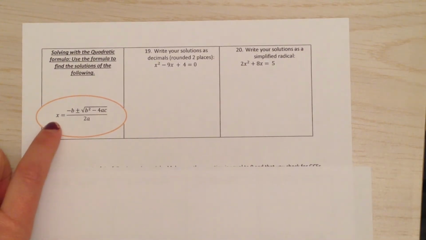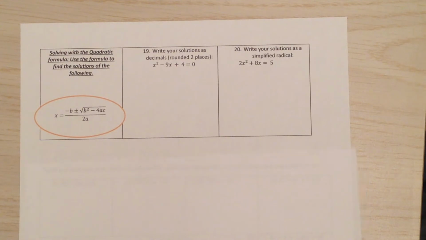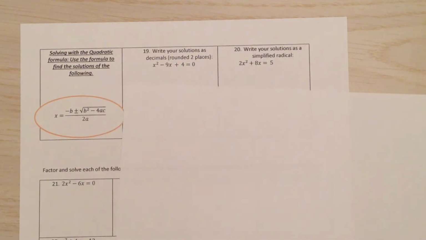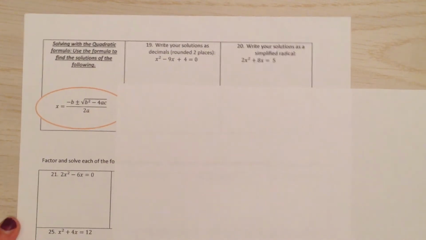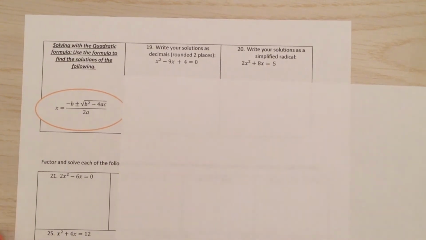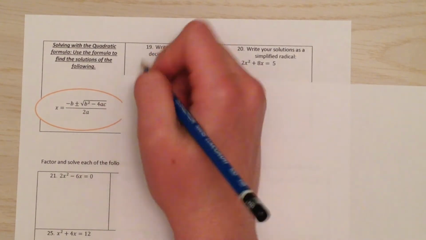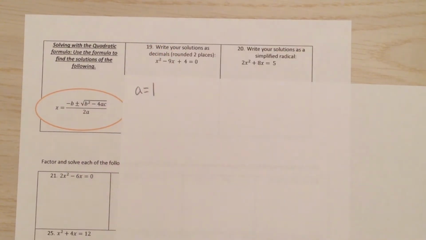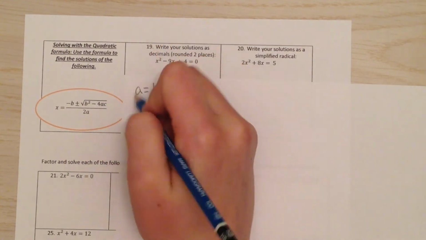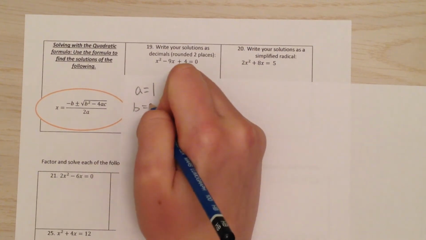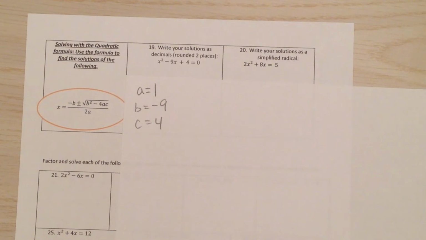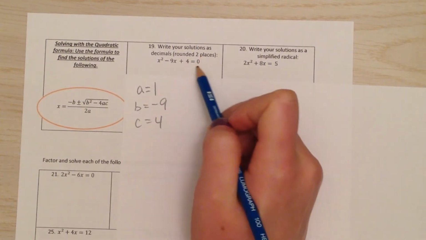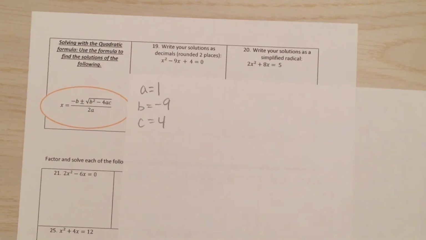I've got your quadratic formula right here. You do not have to have this memorized. I'm going to use some scrap paper for my work because these kind of get a little long. So the first thing I'm going to look at, number 19, I'm going to pick out what my A, B, and C are so that I can start plugging into my formula. My A is 1, B is -9, and C is 4. Now I forgot to say something earlier, but make sure that it says equals 0 before you start pulling out A, B's, and C's.